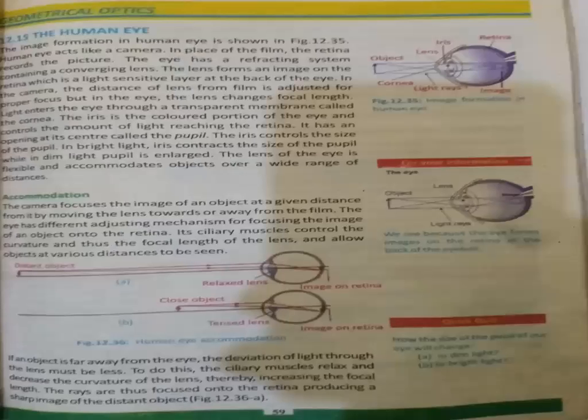In both the cases I discussed, when the object is placed far away and when the object is placed close to the eyes, a sharp image will be produced on the retina. This is called accommodation.